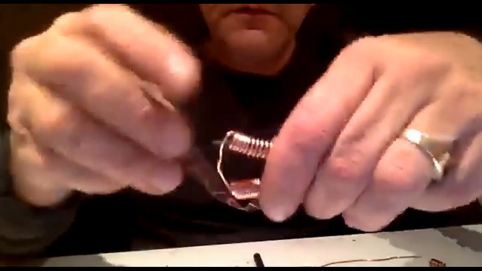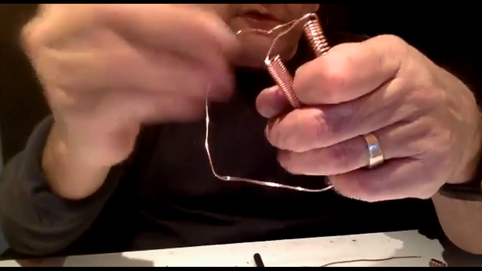If you have your magnetical coil going around to the bigger gravitational coil, and then you have your smaller gravitational coil going around here, and then you have your shape.